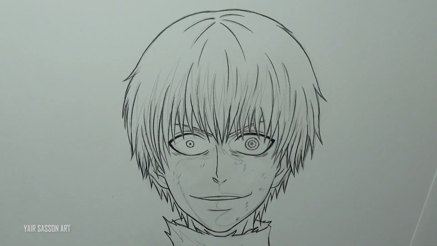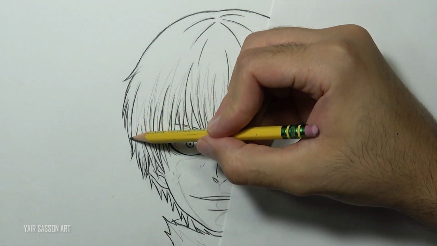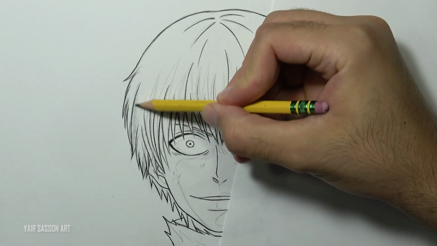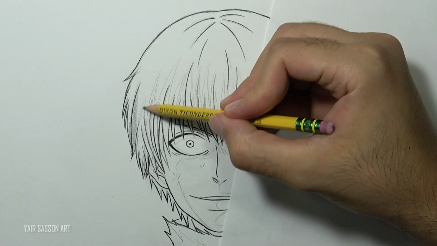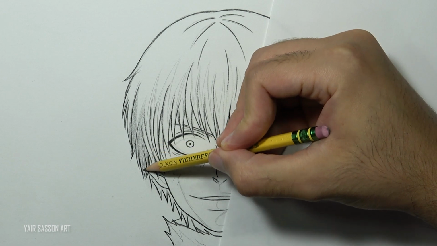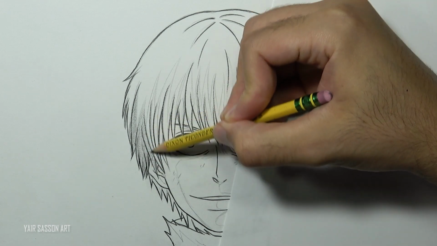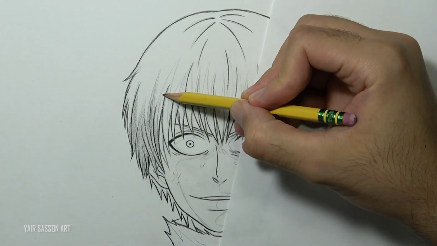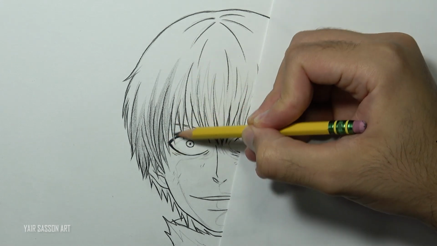Awesome, next we're going to grab the HB2 pencil and we'll start the shading process. As you can see, I'm coloring in the direction of the shape and I'm adding layers of lead. By adding more layers, I will get a darker tone. And by pressing harder on the pencil, I'll get an even darker tone.